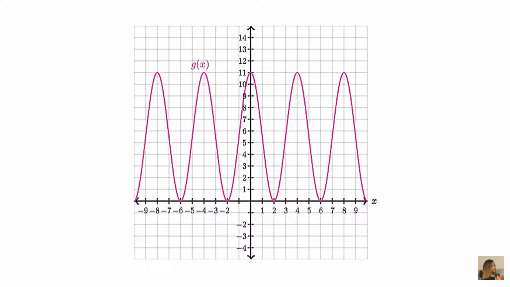So I'm going to demonstrate this by choosing 4 and -4. So g of -4 yields 11. Therefore, g of 4 should also yield 11, and we see that it does. And another way to ascertain that this function is in fact even without doing any math is to just do a simple visual inspection and to notice that it's symmetrical about the y-axis, okay?